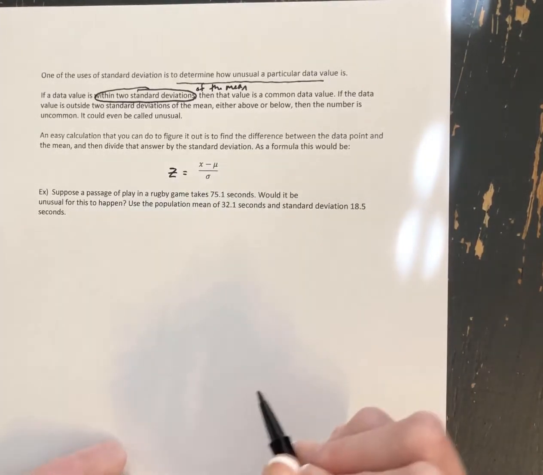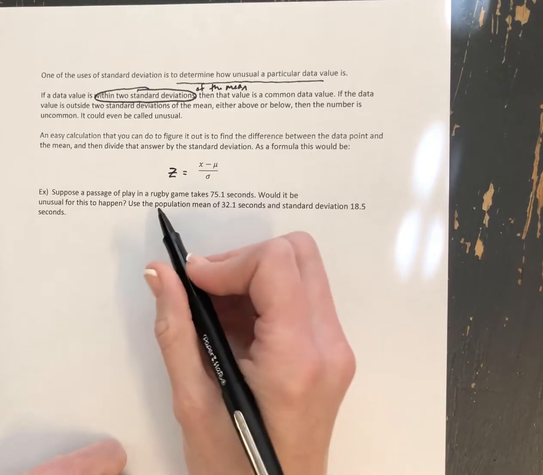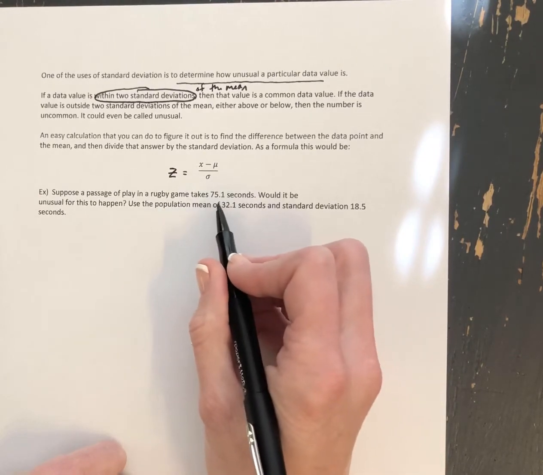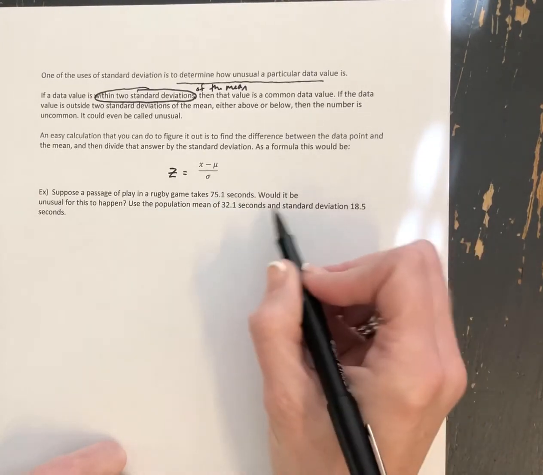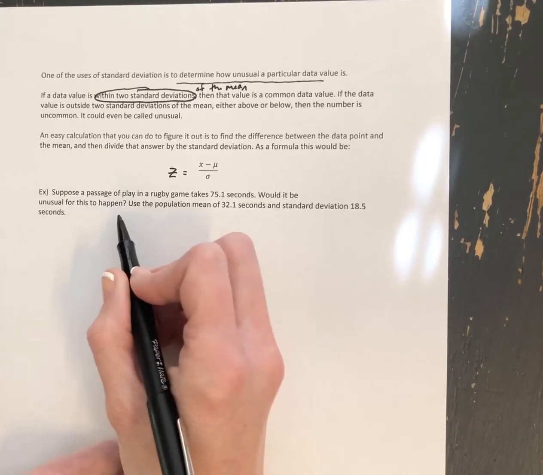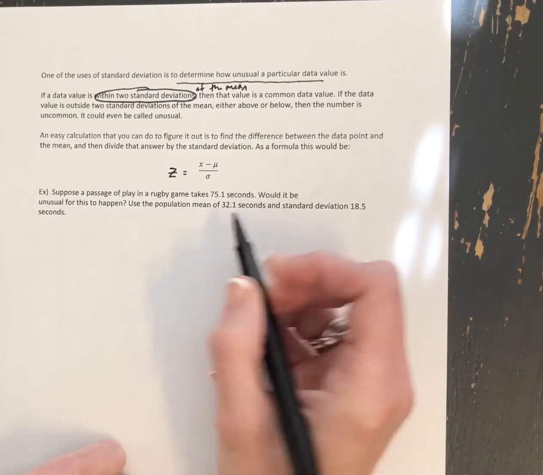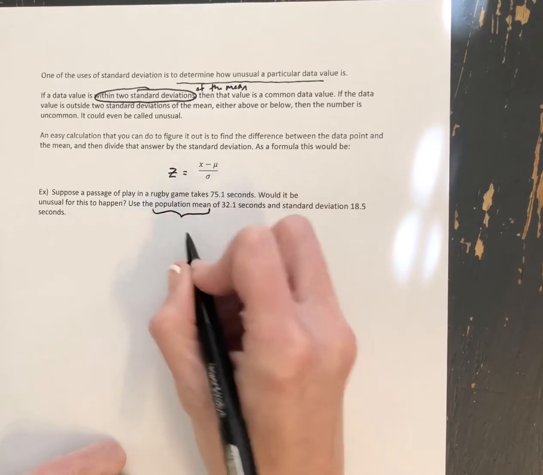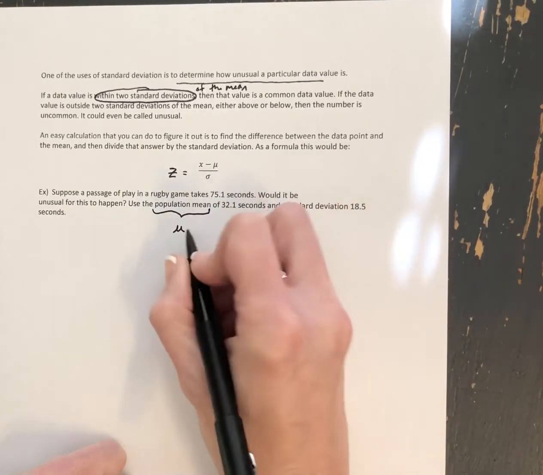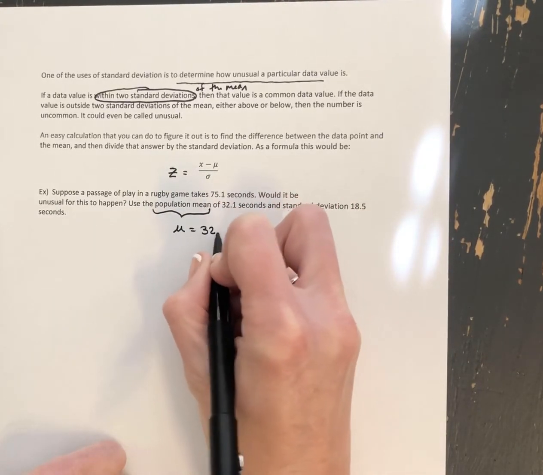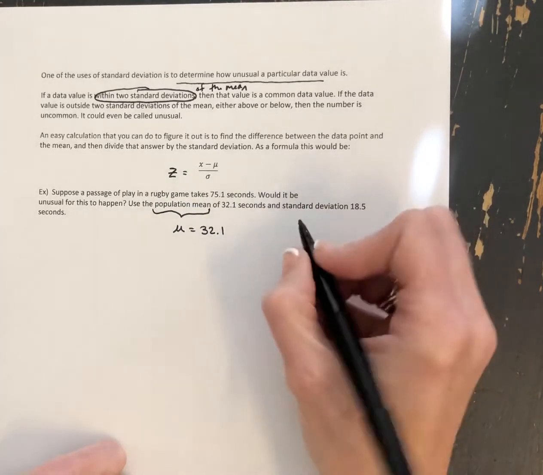So this example says, suppose a passage of play in a rugby game takes 75.1 seconds. Would it be unusual for this to happen? Use the population mean. So the population mean is telling us mu is 32.1 seconds.